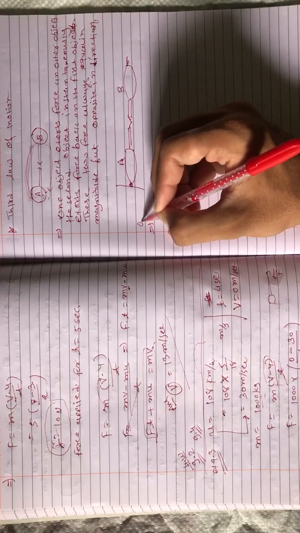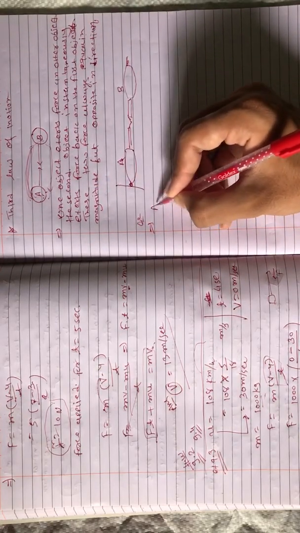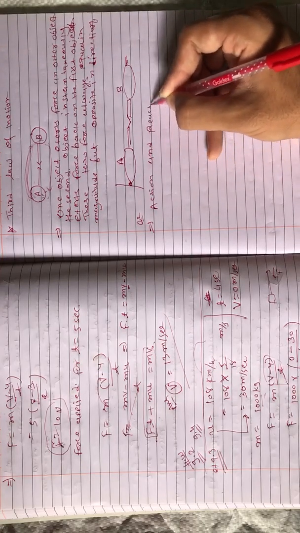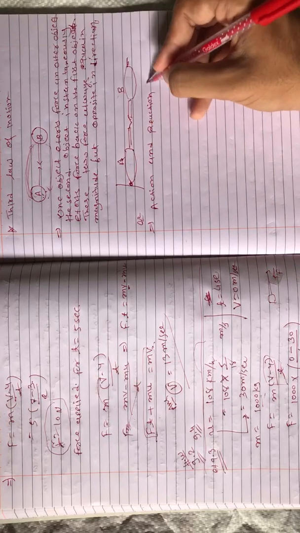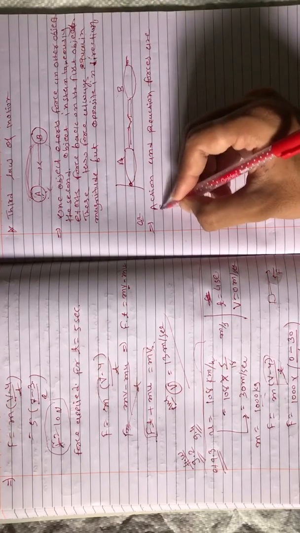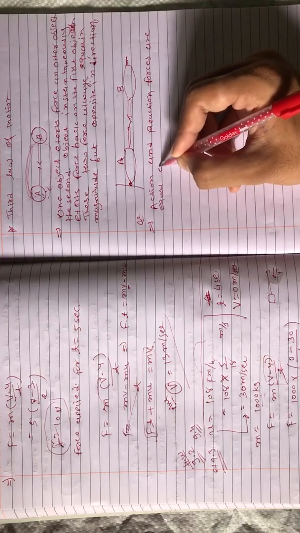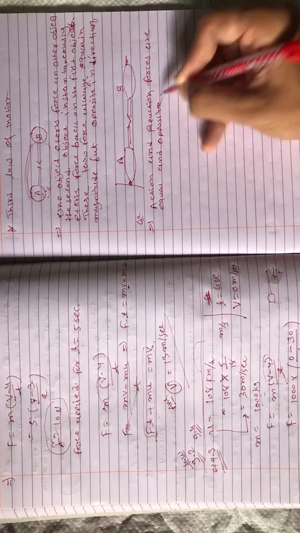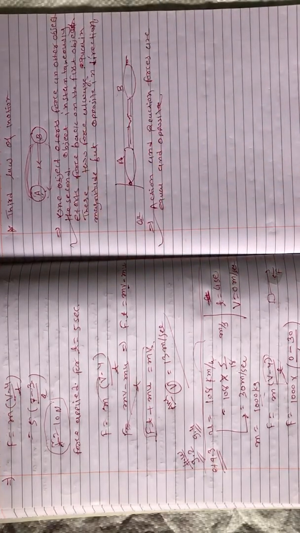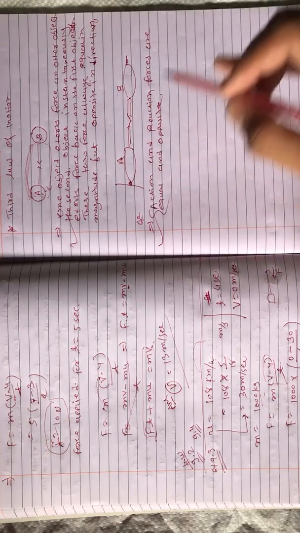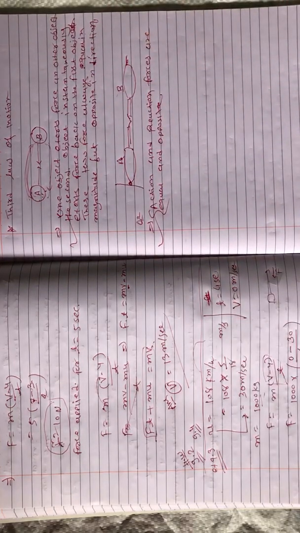In other words, action and reaction forces are equal and opposite. So you can write down both statements, they are right. This statement of the third law is also right, and this statement is also right: action and reaction forces are equal and opposite in direction.